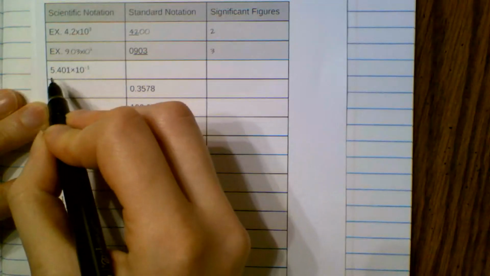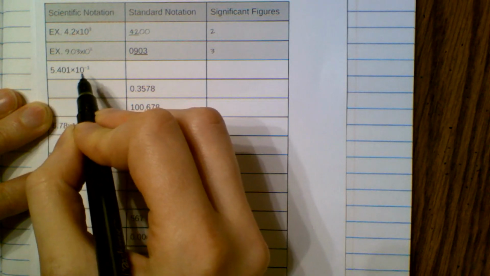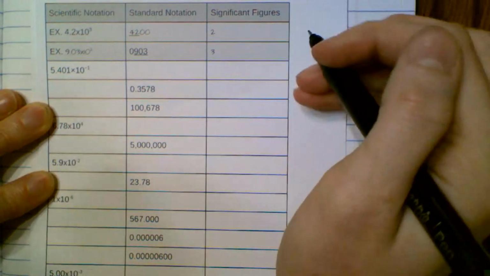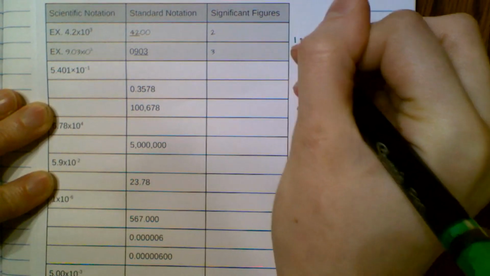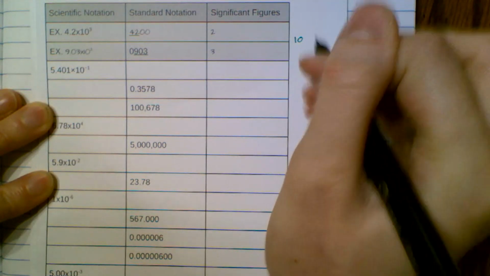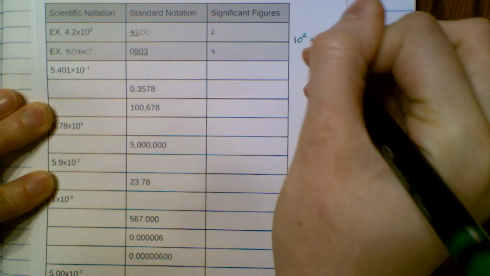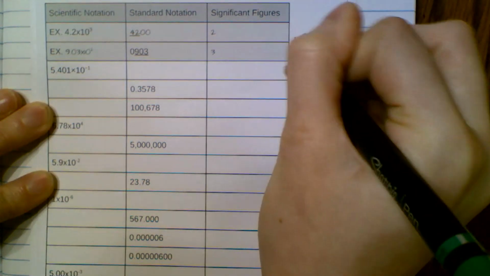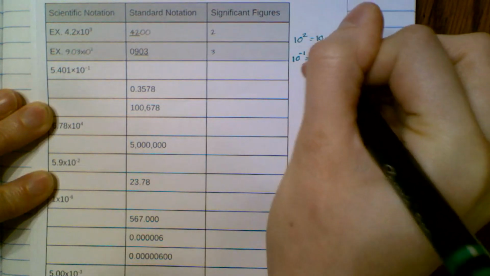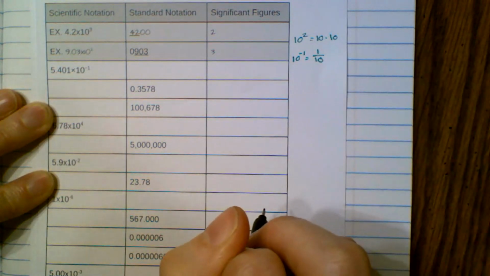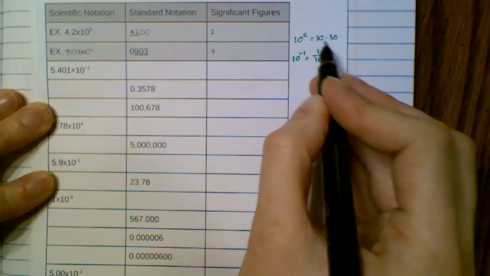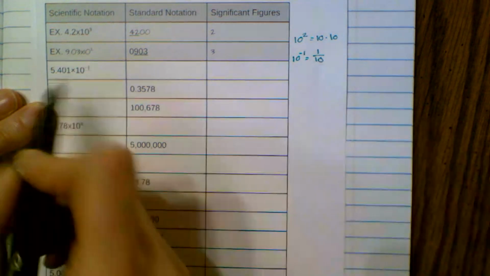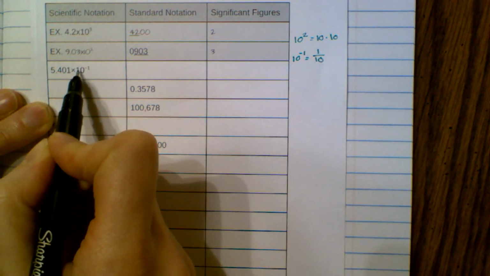So for our first one, we have 5.401 times 10 to the negative 1, which we talked about in class. If I have 10 to the 2, to the second, that's the same as 10 times 10. If I have 10 to the negative 1, that's going to be the same thing as dividing by 10 once. So if you need to picture this like fractions or as dividing to help you out with these negative exponents, please do so. So we have 5.401 times 10 to the negative 1.